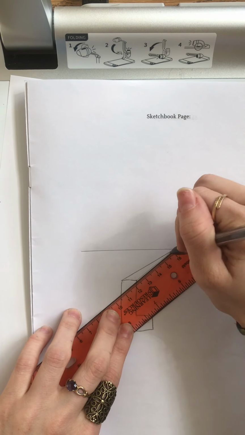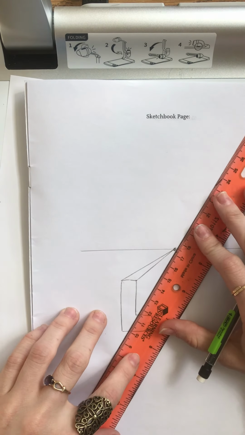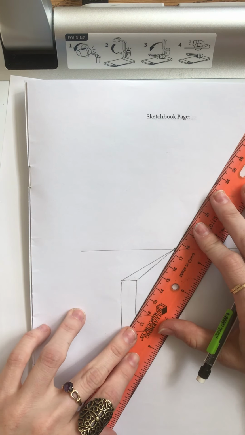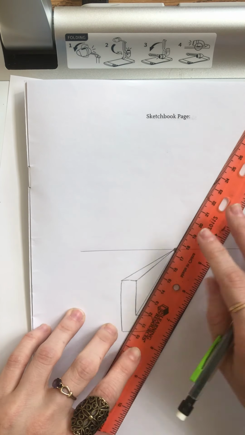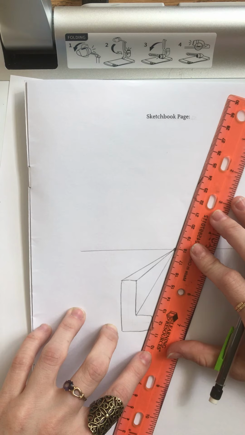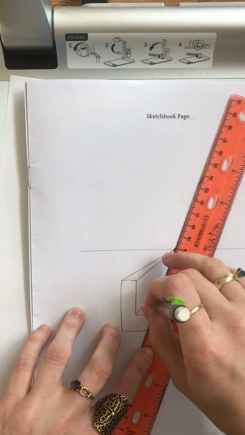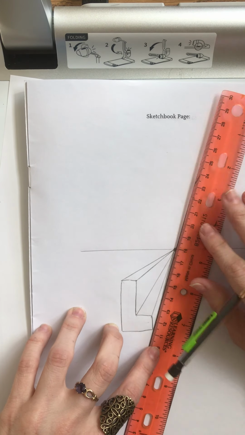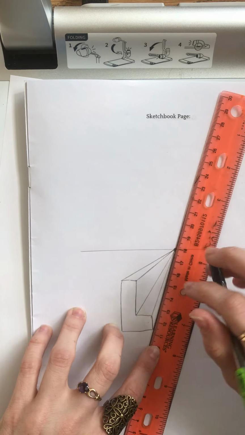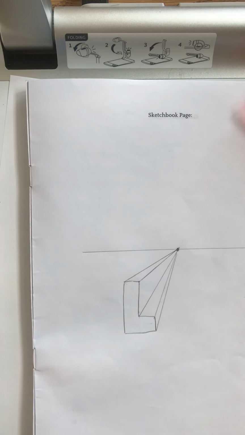Next one. You can do these pretty light. I'm doing them darker so that you can see them, but if you do them lighter, it's going to be easier to erase. And then I have my little side one. So first step done, I have my rays connecting my letter to my vanishing point. Next thing I'm going to do, which we've practiced a lot, is make my parallel lines.